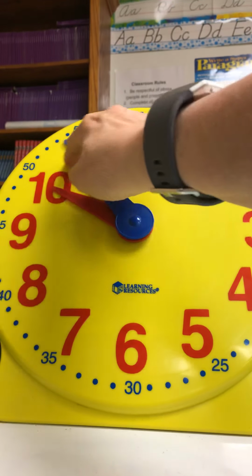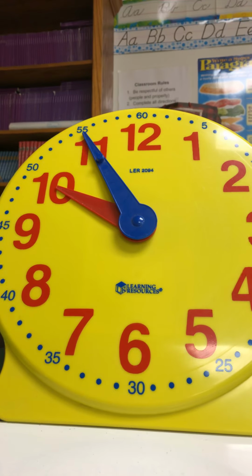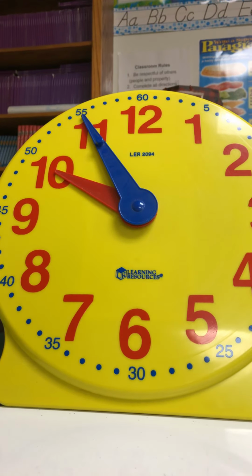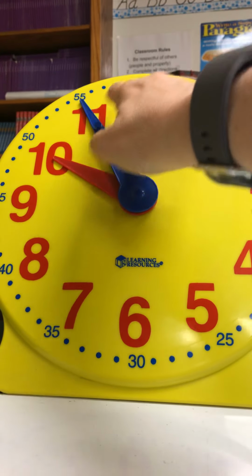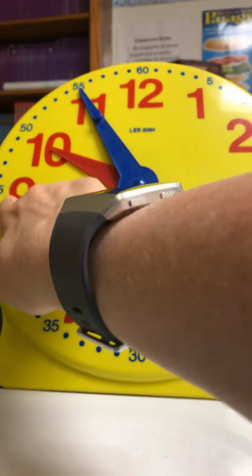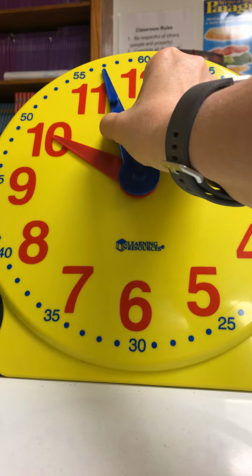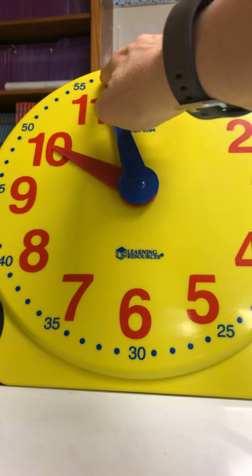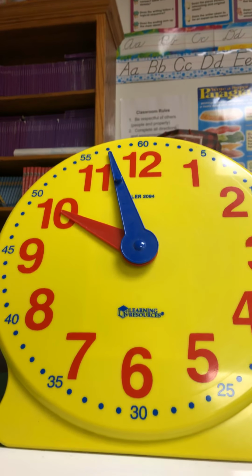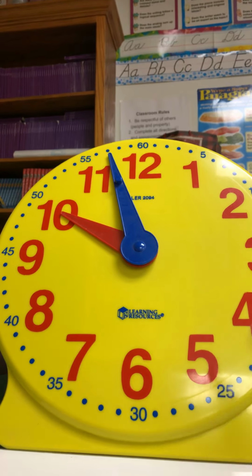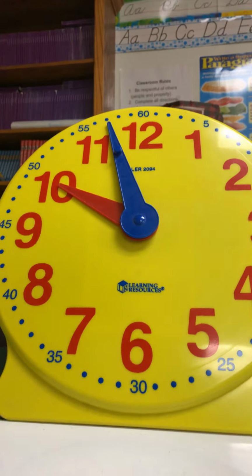What if we did this? This is a tricky one. It's not quite on the 10, and it's not up to the 12 yet. So really, this is still 9:55. And if I just move it a couple notches, this would become 9:57. So this year, we're going to be talking about telling time to the closest minute. It might not always be on these increments of 5.